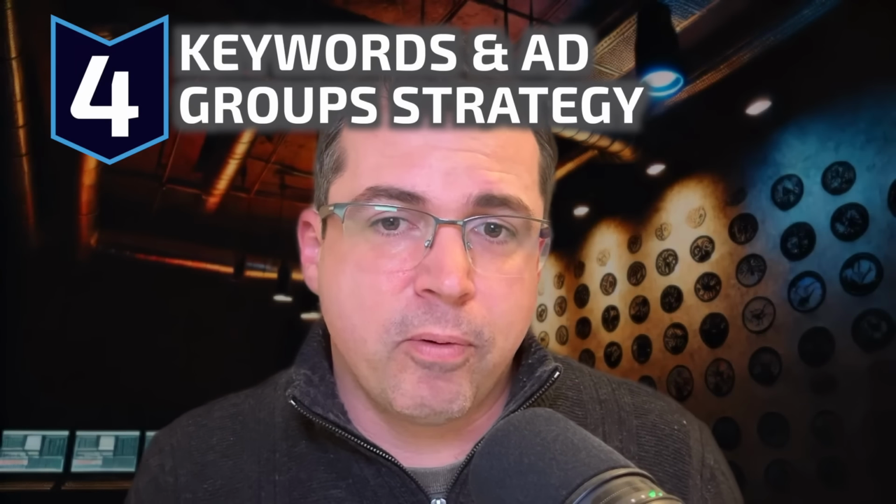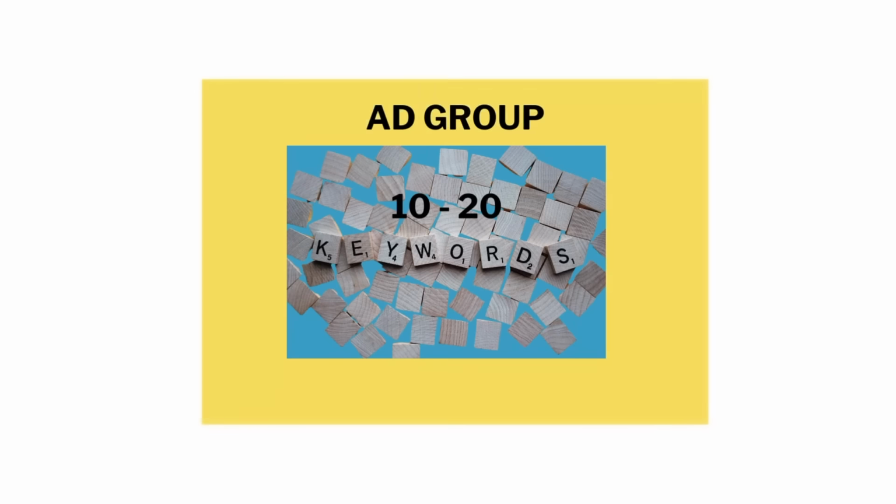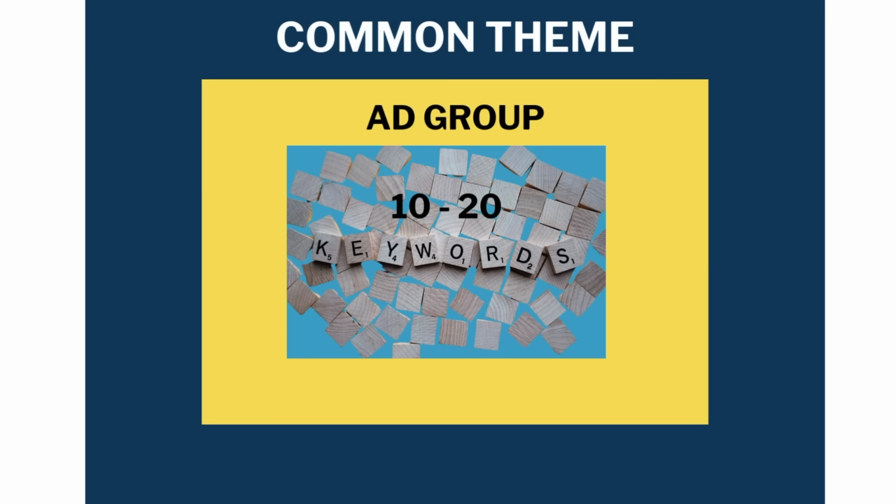Let's move to number 4, keywords and ad groups. Let's start with ad groups. The single keyword ad group strategy is dead. So if you see hundreds of ad groups in your account, each having one keyword in them, that's really bad. The new term is STAGs, single theme ad groups. So you should see 10 to 20 keywords in an ad group bundled together by a common theme.